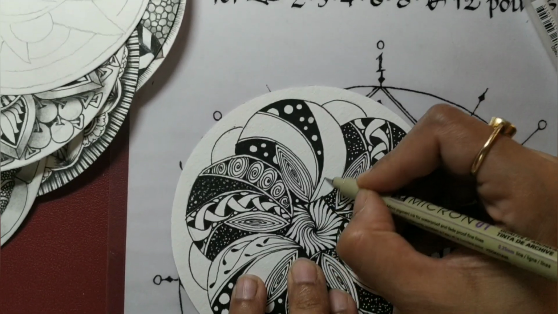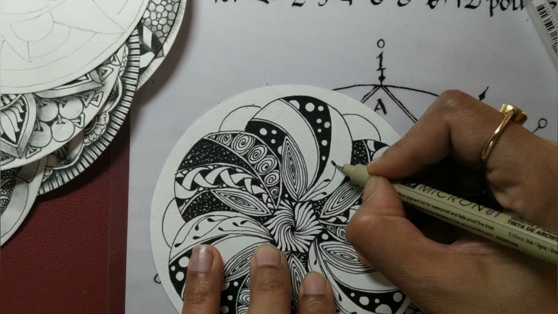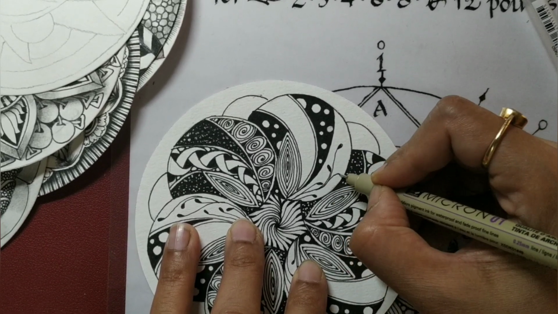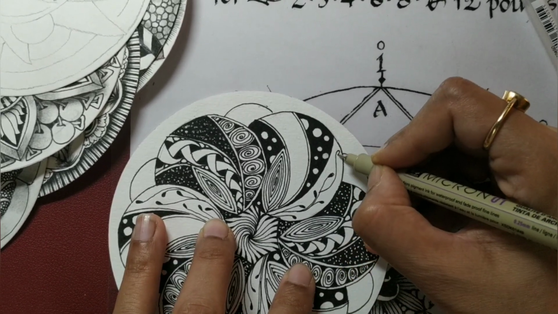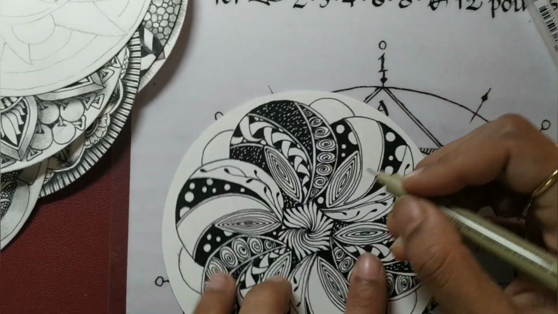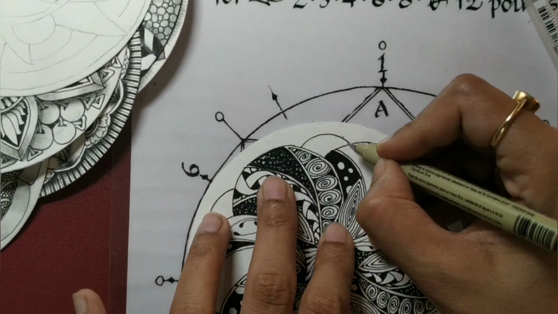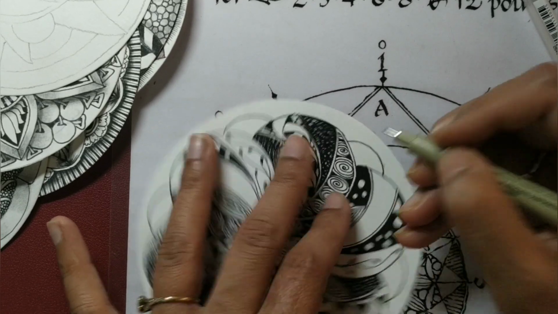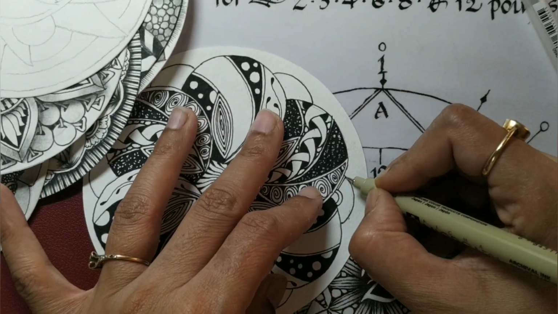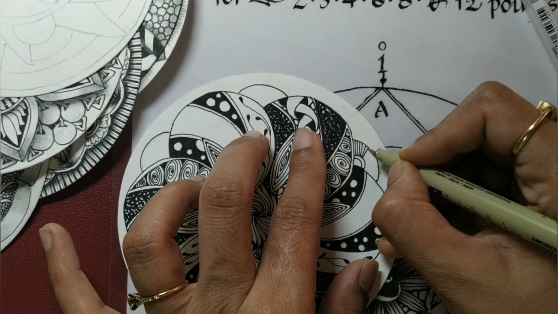Yeah, I think we are done. Again, this section, just add some lines, keep it simple.